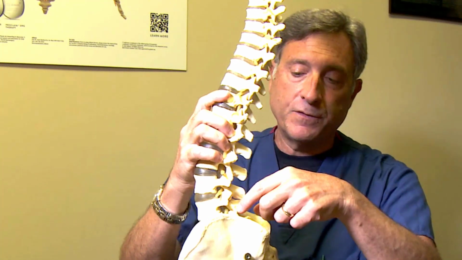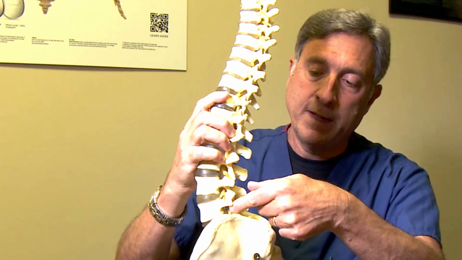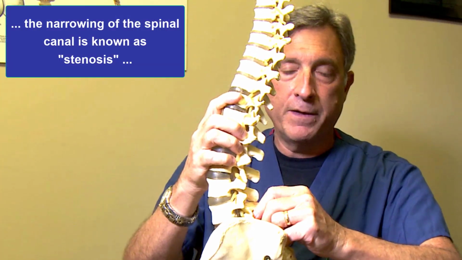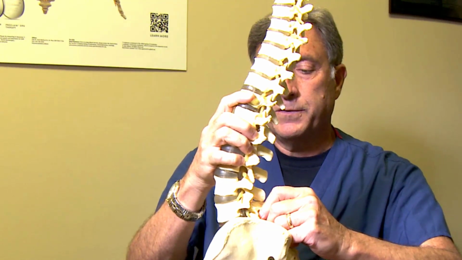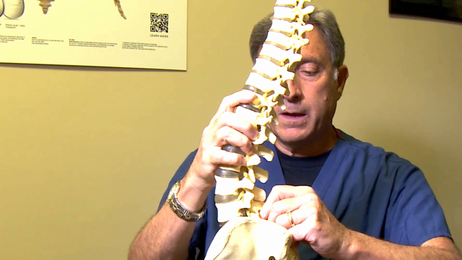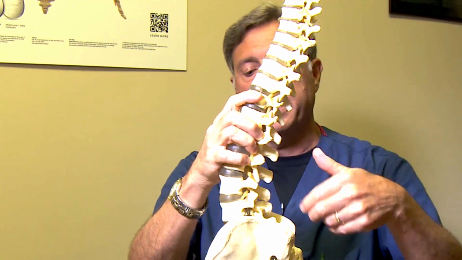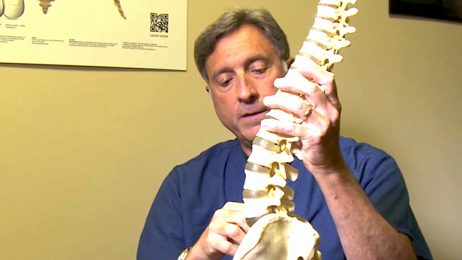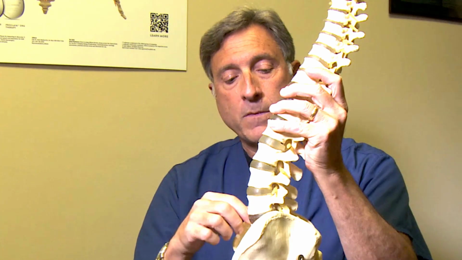But when that happens, the joint enlarges and it starts to take up room for the nerve, and that causes a narrowing of the spinal canal. The other name for that is stenosis. So stenosis can cause a pinching, if you will, of the nerve, particularly when we stand up. Again, we're looking at the history, and these symptoms are typically worse when we're standing or walking.